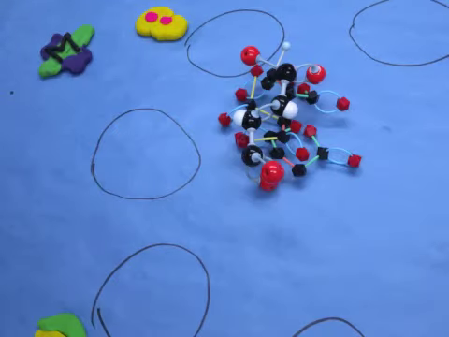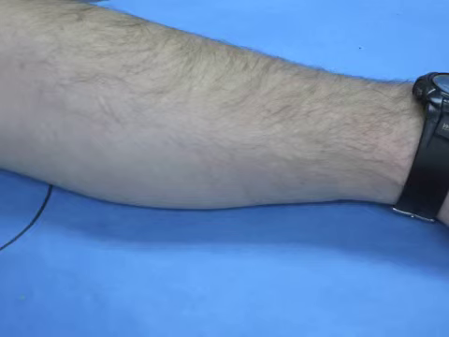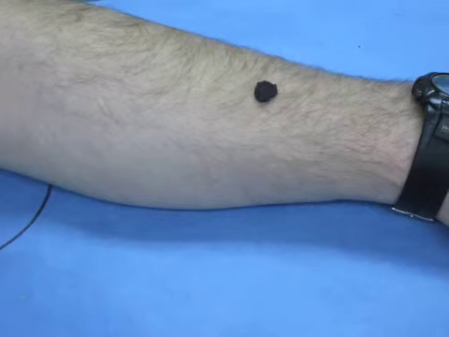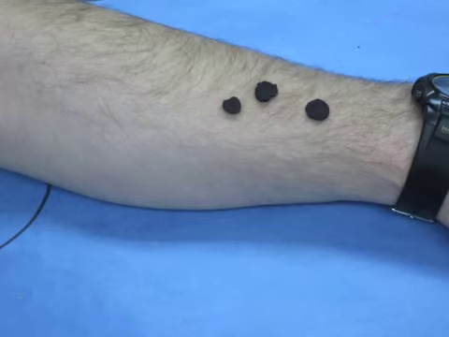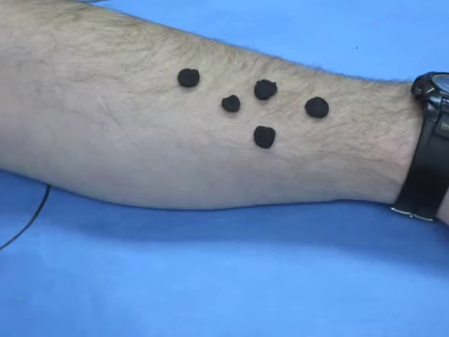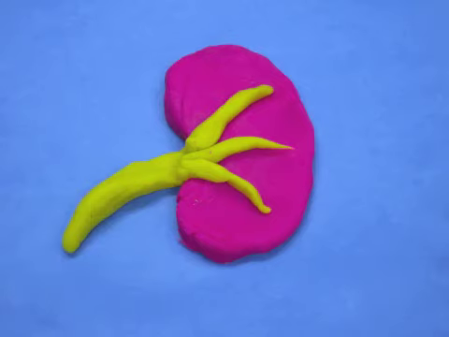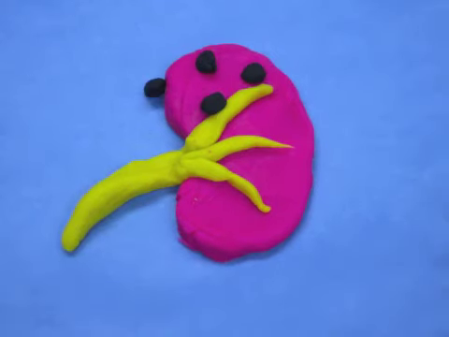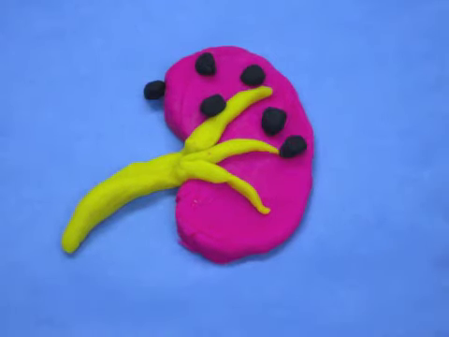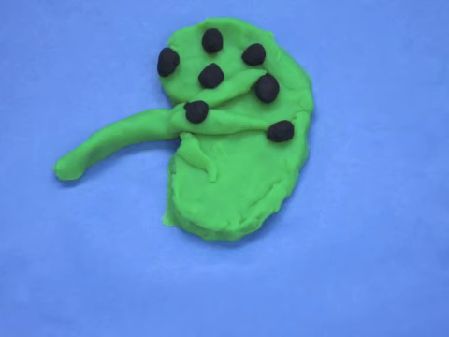This hereditary condition leads to several problems, including leiomyomatosis, or cutaneous leiomyomas, cancers in the skin. Around 10% of patients that present with this mutation end up with renal cell cancer. Uh-oh.